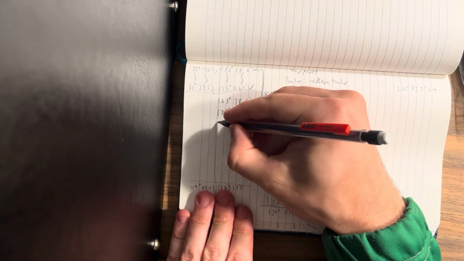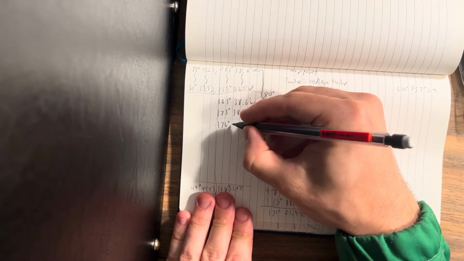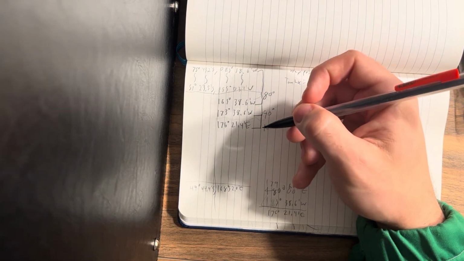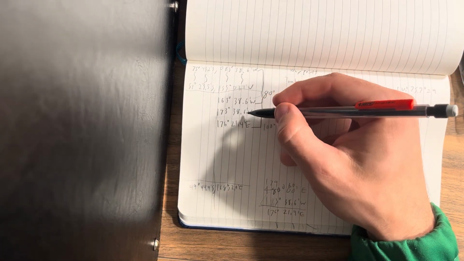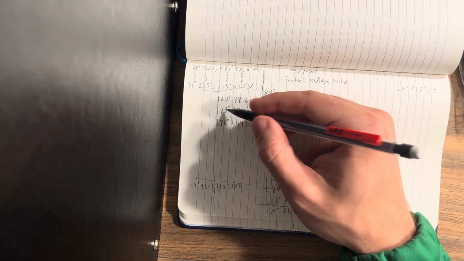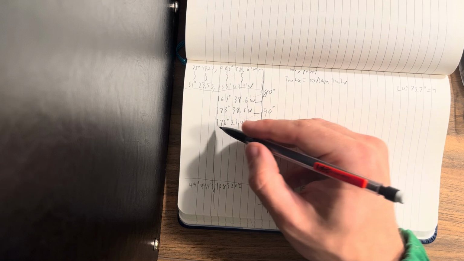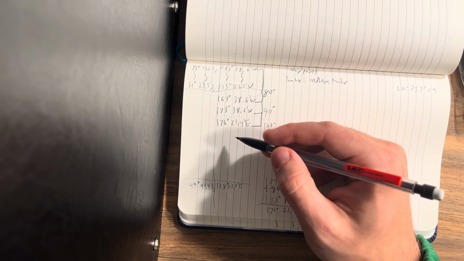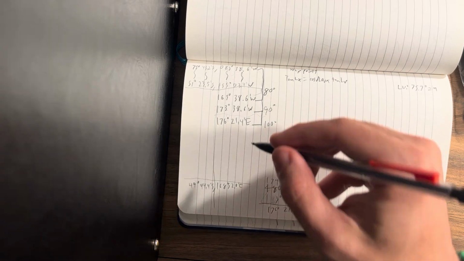So then our next point would be 176 degrees, 21.4 minutes east. Having crossed the anti-meridian and the international date line, we're now in the eastern hemisphere. So we had to do just that little bit of work to adjust that 10-degree jump so that it still represents 10 degrees, just on the other side.